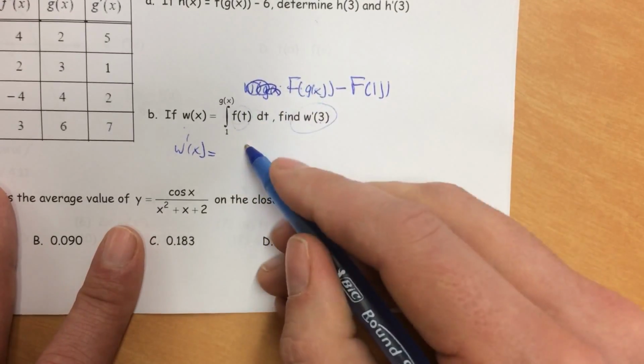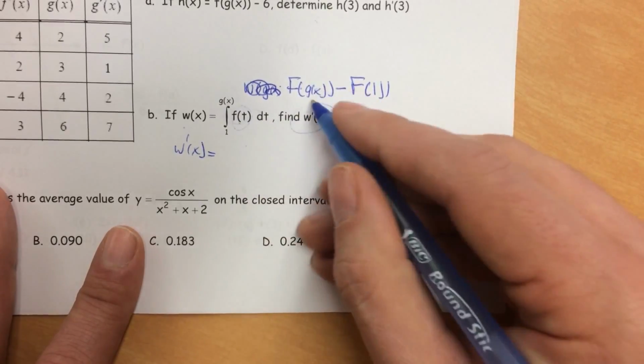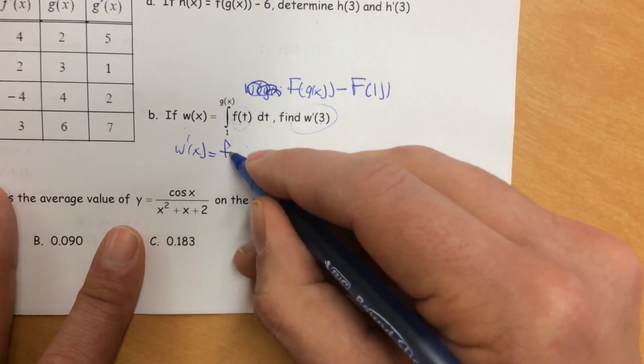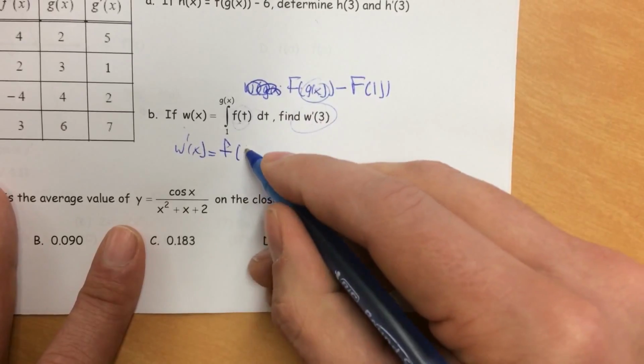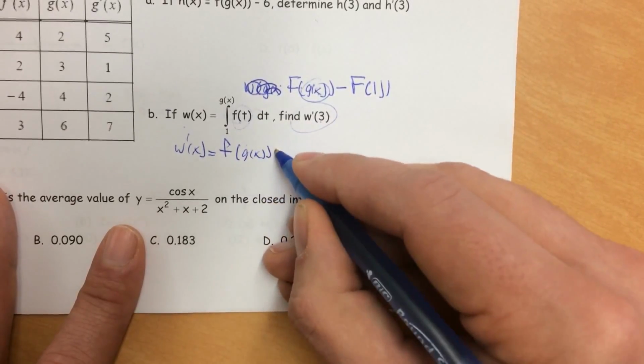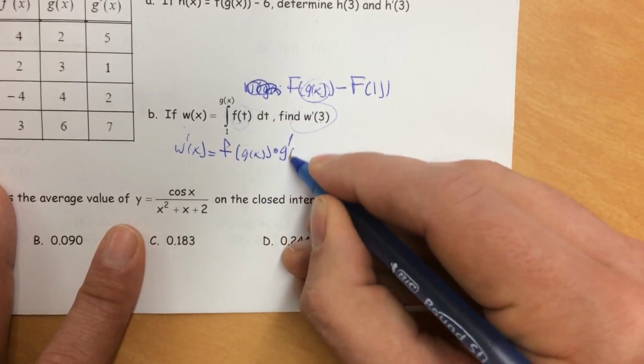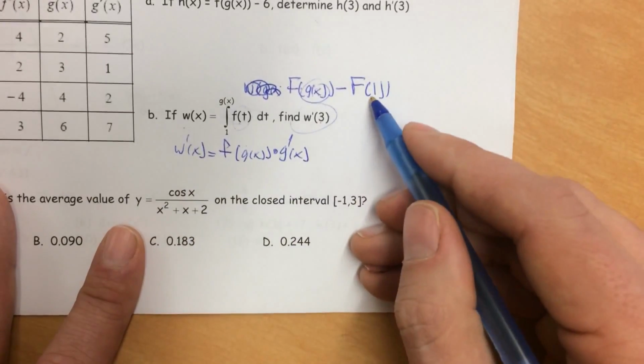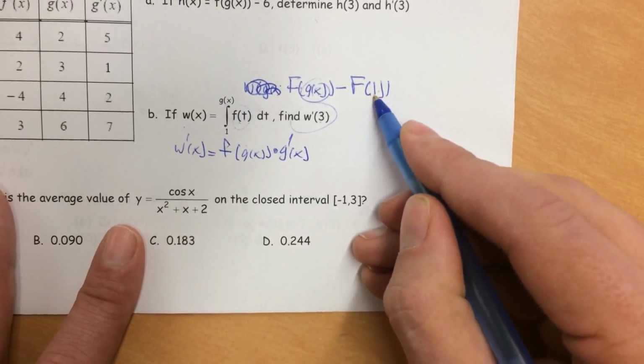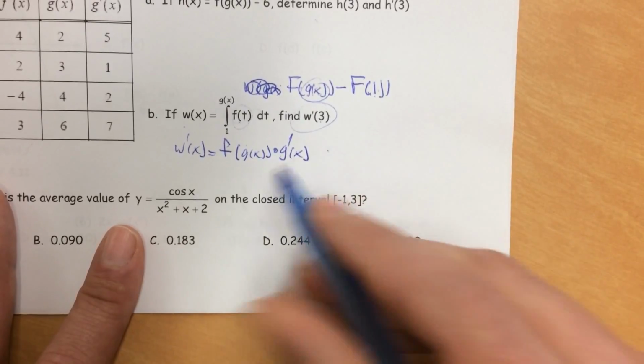So then when you take the derivative, it'll bring you back down to here. It'll be f of g of x will still have to be plugged into it by the chain rule, times the derivative of g of x, which is g prime of x. F of 1, of course, is a constant, so the derivative of a constant is 0.